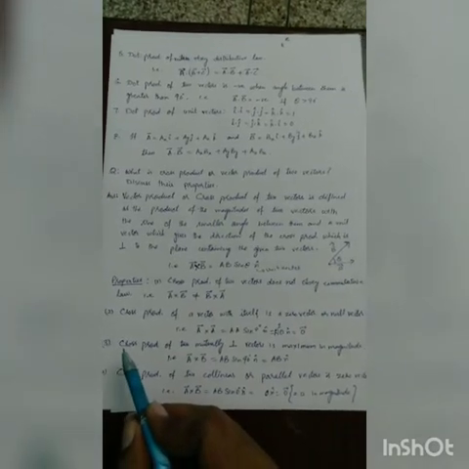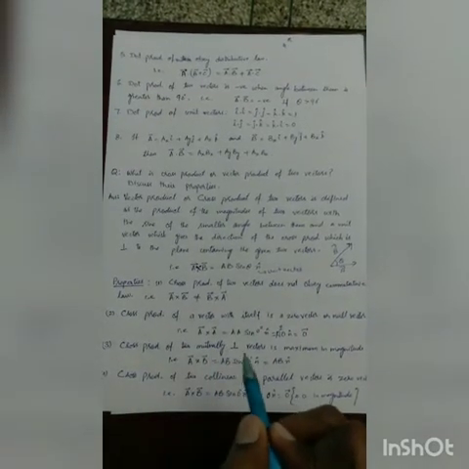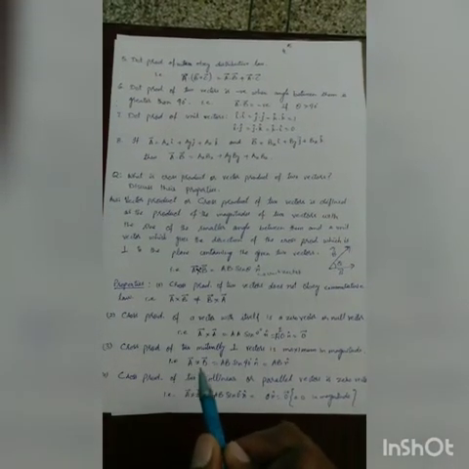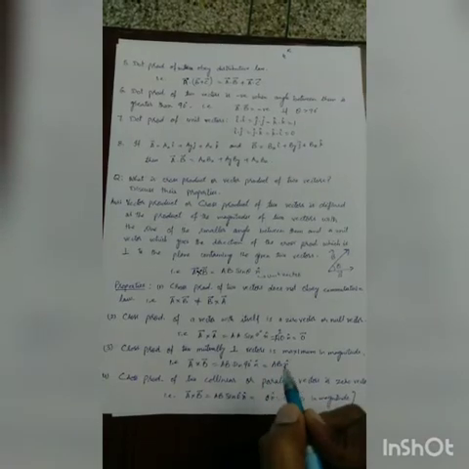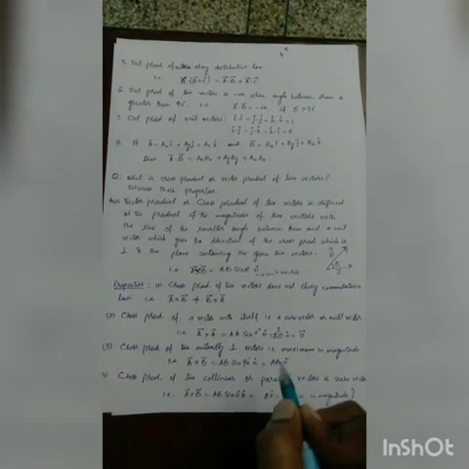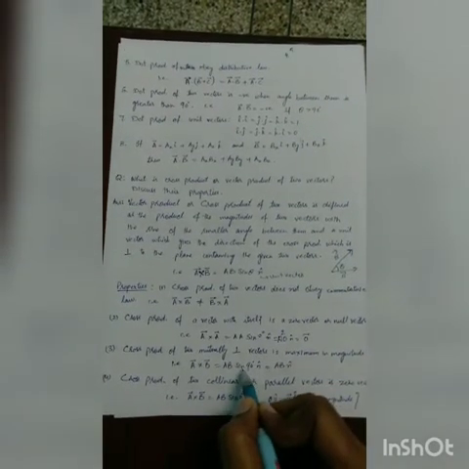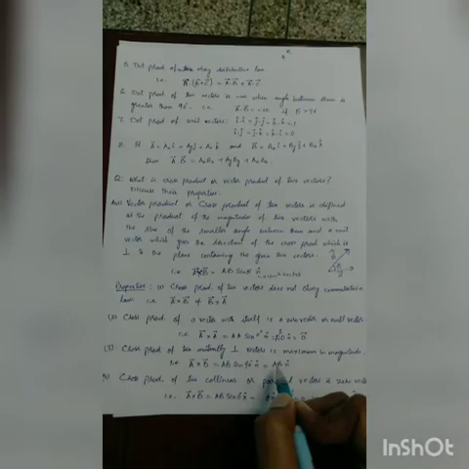Next property: the cross product of two mutually perpendicular vectors is maximum in magnitude. That is, a vector cross b vector is equal to ab sin 90 degree into n cap, which is equal to ab into 1 into n cap. Here sin 90 degree is equal to 1.